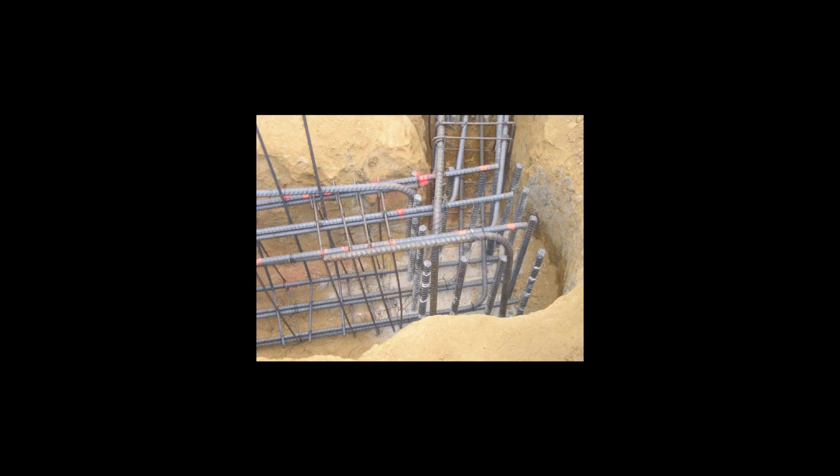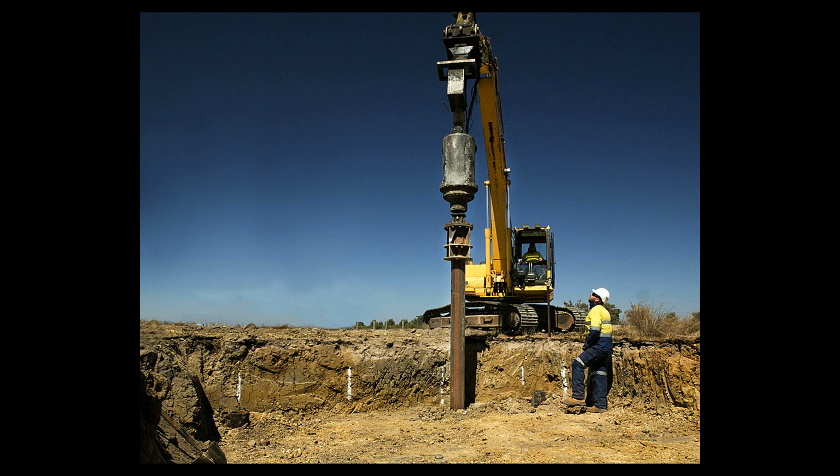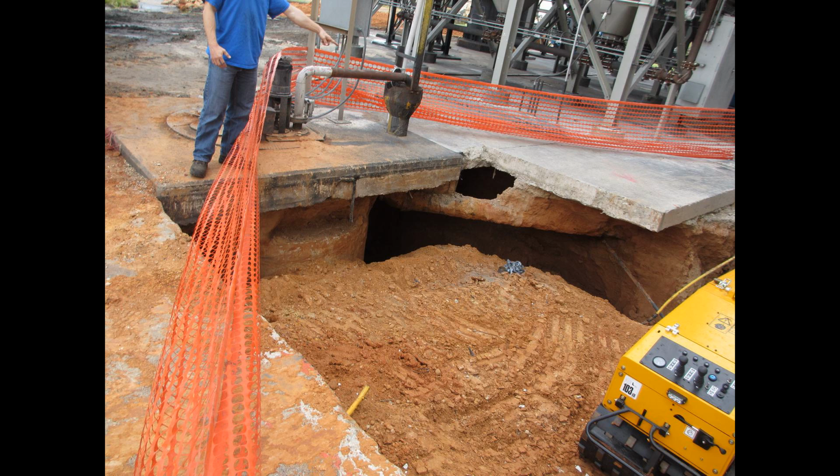Monopile foundation. A monopile foundation is a type of deep foundation which uses a single, generally large diameter, structural element embedded into the earth to support all the loads, weight, wind, etc., of a large above-surface structure.